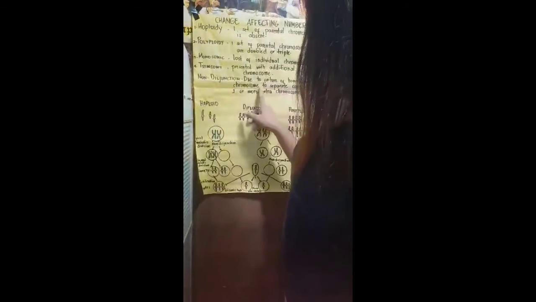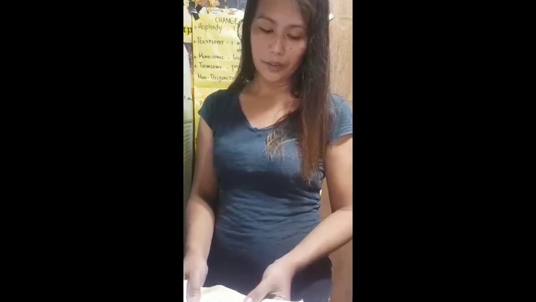Nondisjunction is due to the failure of homologous chromosomes to separate, causing one or more extra chromosomes. It is the failure of chromosomes to separate during cell division, so that both chromosomes go to one daughter cell and none go to the other. Examples of nondisjunction are Down syndrome, triple X syndrome, Klinefelter syndrome, and Turner syndrome.